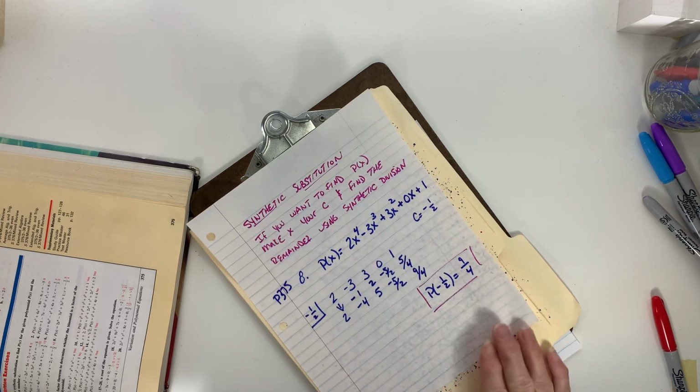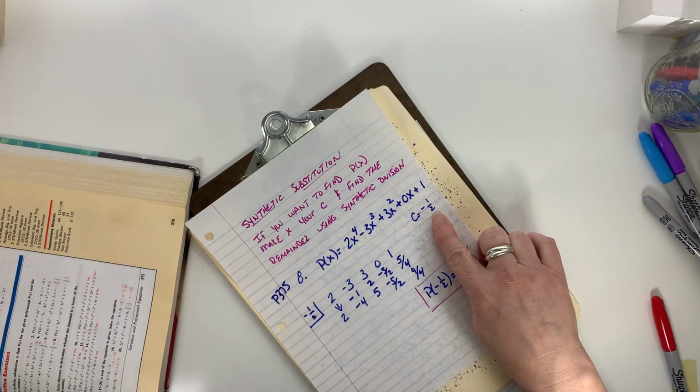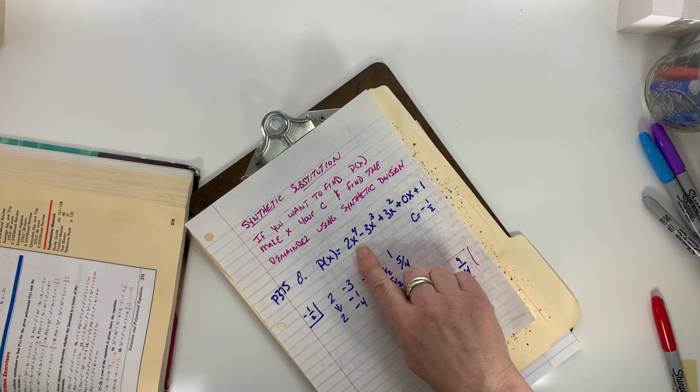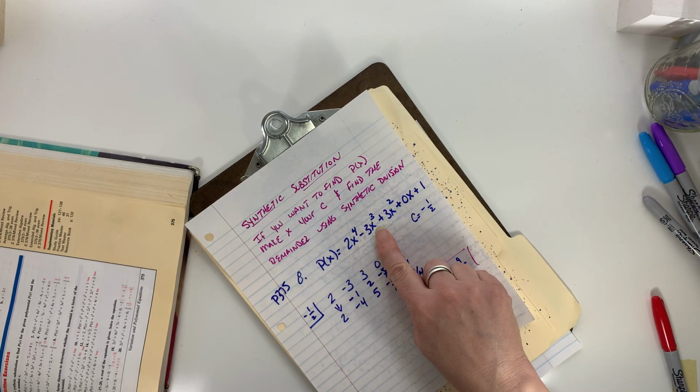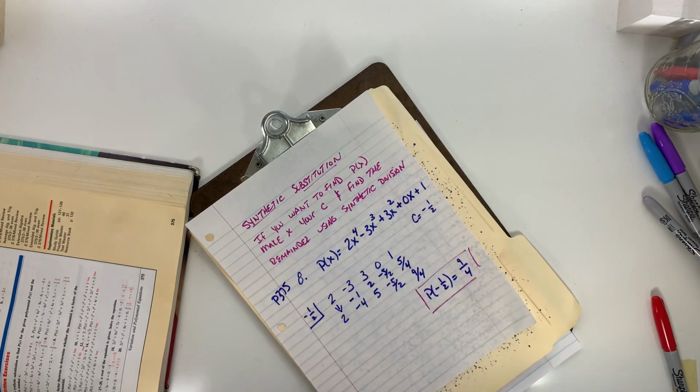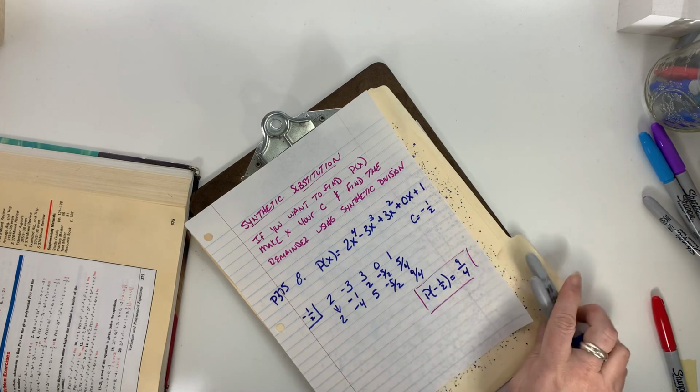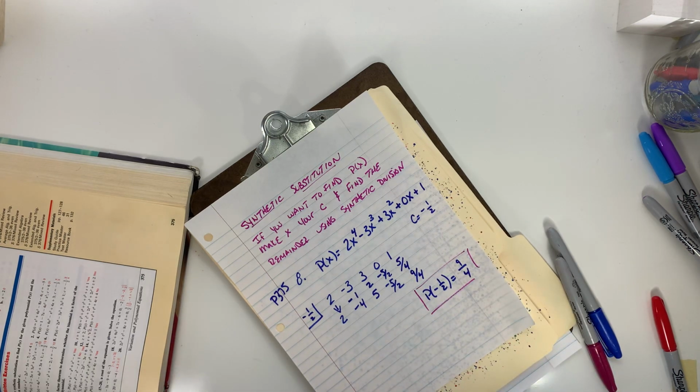If you were so inclined, you could put this 1/2 in here, but look at how much work that would be. You would have to put 1/2 to the 4th power, 1/2 to the 3rd power, 1/2 squared. It would get really confusing. So this is actually really cool. All right. Okay, now there's a corollary to the remainder theorem, which is called the factor theorem.